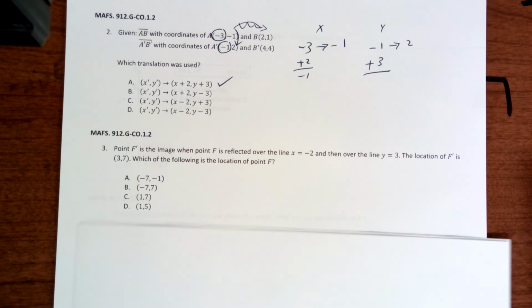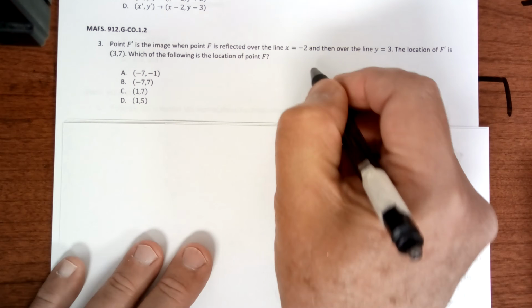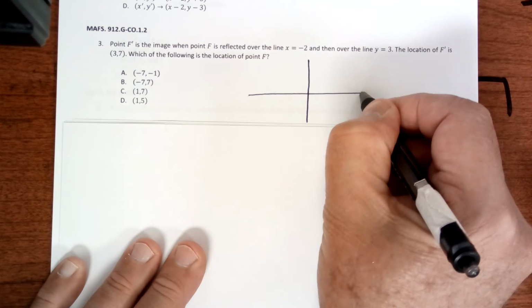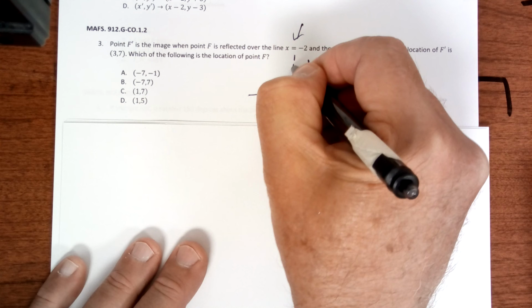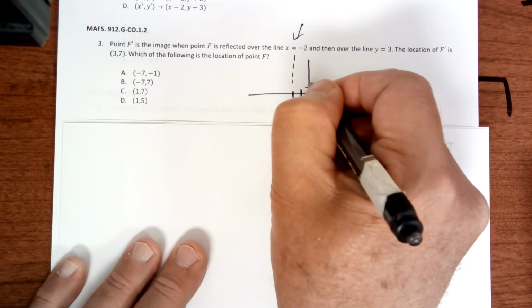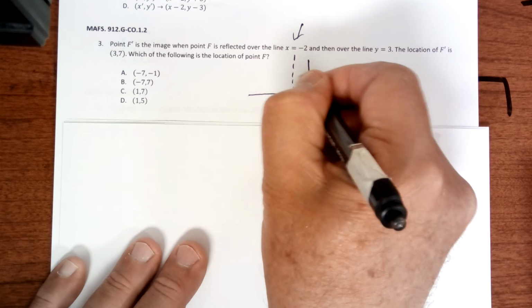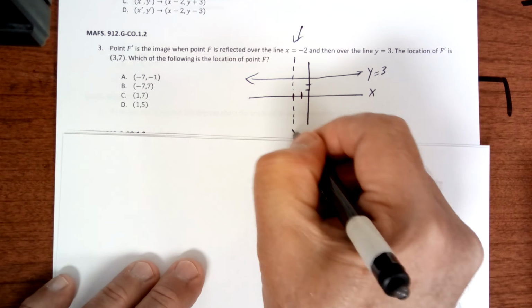Let's take a look. Try the next one, number 3. Okay, it says point F prime is the image of point F. Okay? It's reflected over that line. So we got to draw this graph. Now pay attention here. So draw a graph. X equals -2. So that's X. So go -1, -2. So there it is right there. Draw that line. And then Y equals 3 is 1, 2, 3. So this one is Y equals 3. And this one is X equals -2. So we'll label it up.